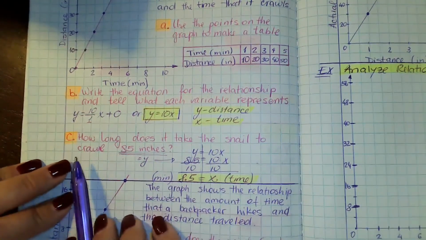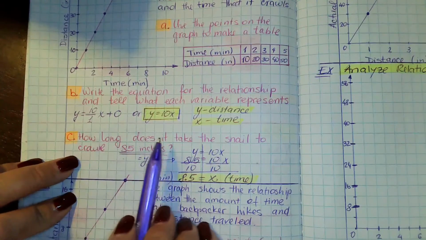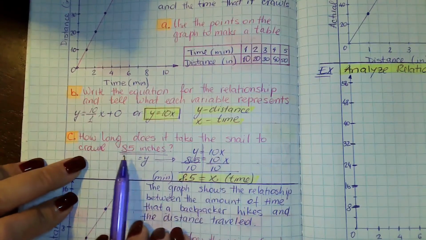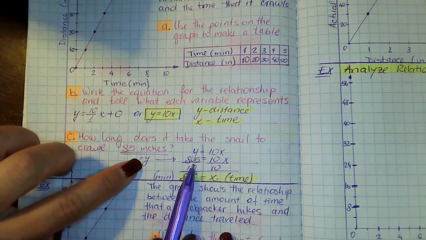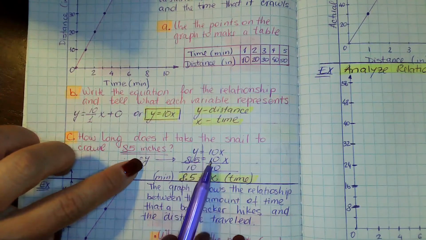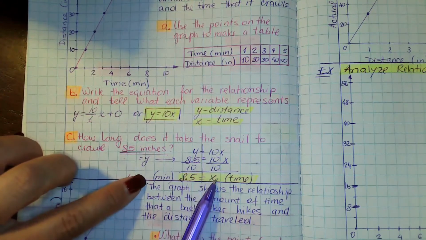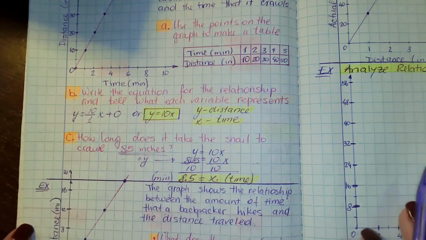So for this particular problem, we had to figure out how long it takes the snail to crawl 85 inches. So we substitute 85 instead of y because that's our distance, and then solve for x, which is the time. How long will it take? 8.5 minutes.